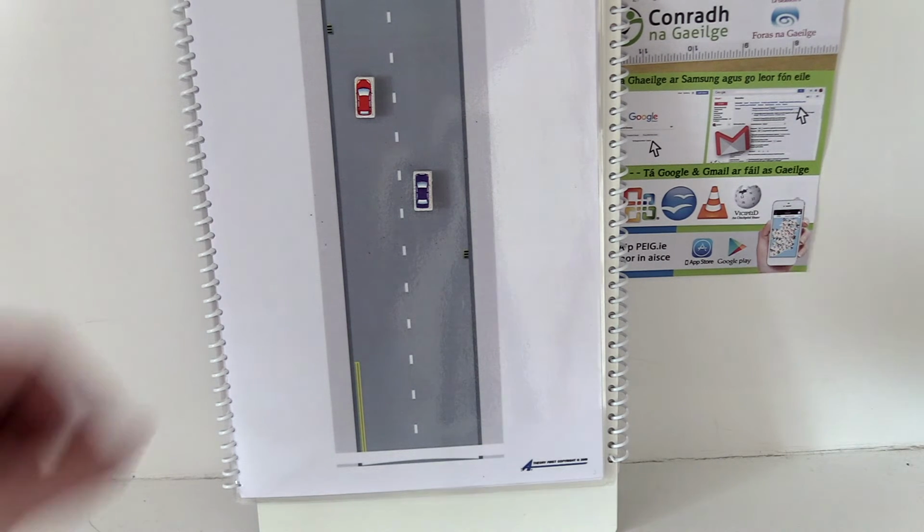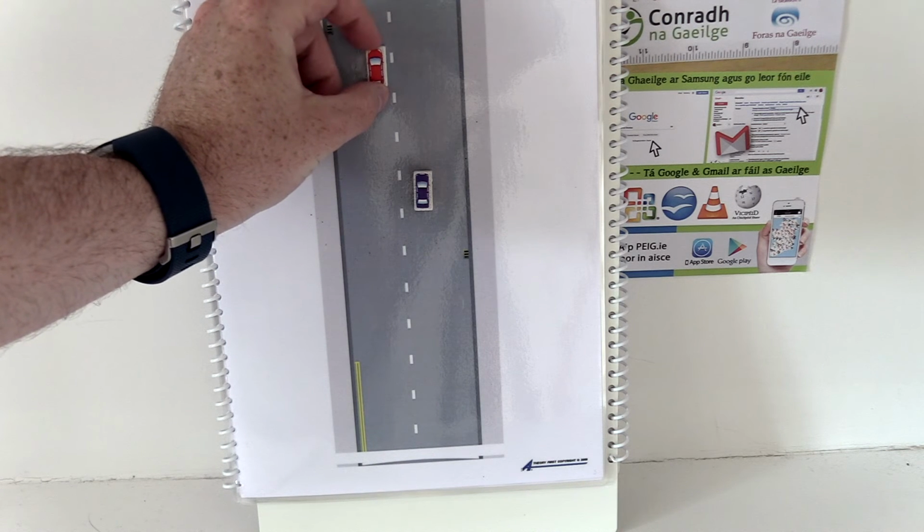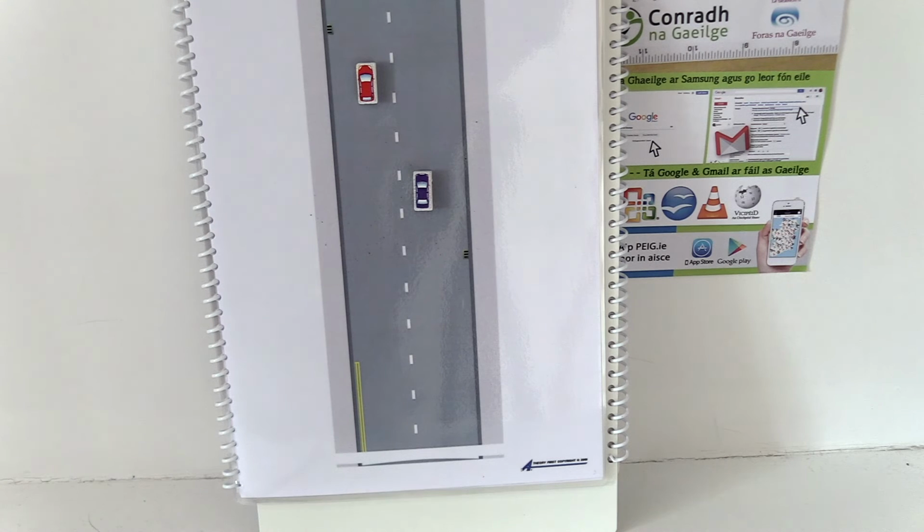Give a quick blind spot check before you go across, and just move across gradually, constantly double checking the mirrors as you do so. I have made a more detailed video on changing lanes. You'll see a link on screen and in the description. Please check that video out for a more detailed analysis of observation changing lanes.